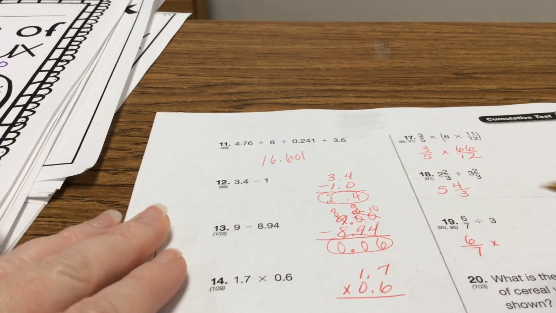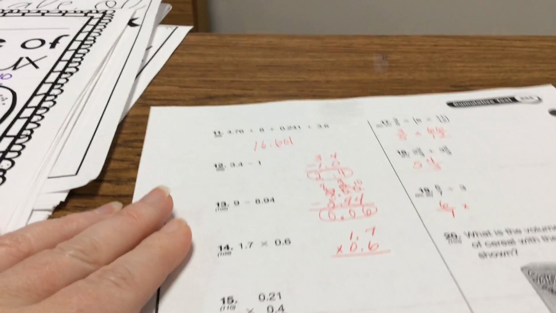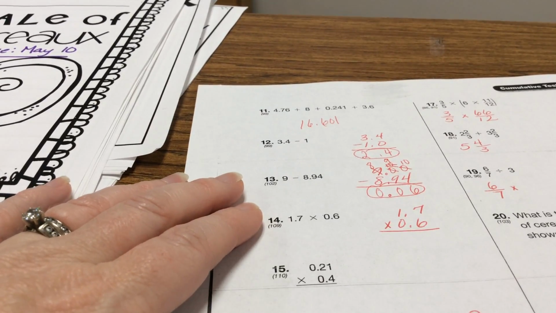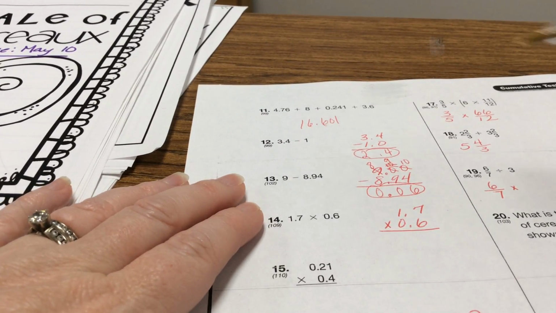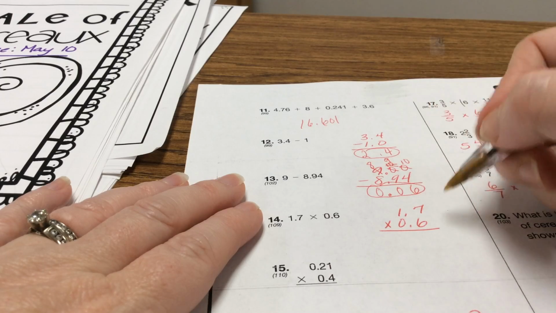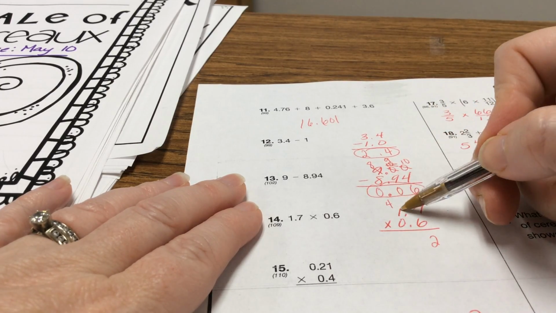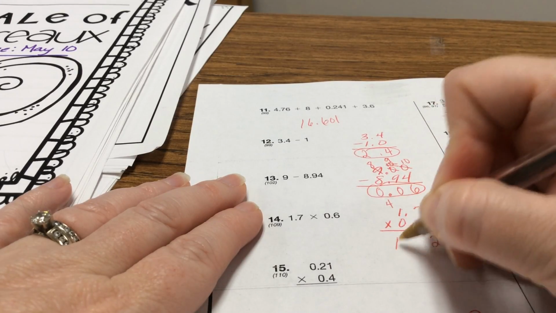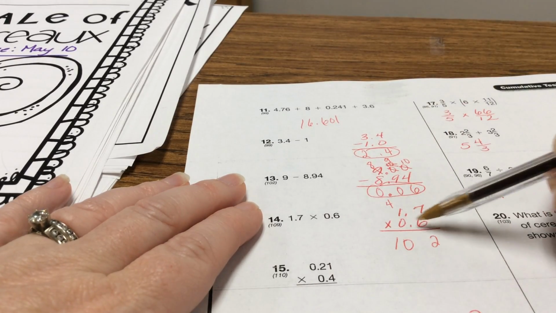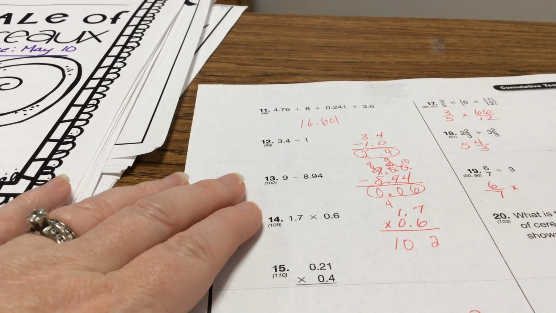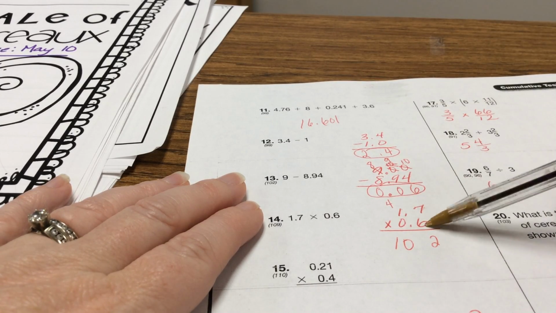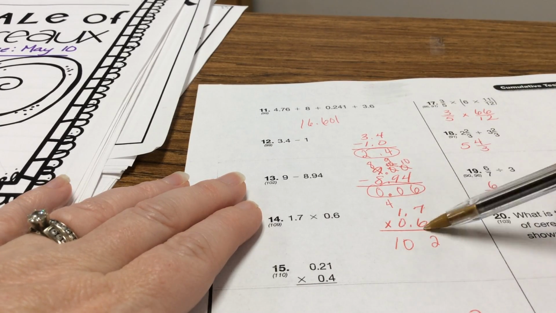Show your work on this. Number 14. That's another one we're going to show our work on. We're going to multiply. 6 times 7 is 42. I'll carry my 4. 6 times 1 is 1, plus 4 is 10. Now I don't need to do anything with this 0 because everything will be 0. The most important thing is to count the numbers behind a decimal. I have 2 numbers behind a decimal.